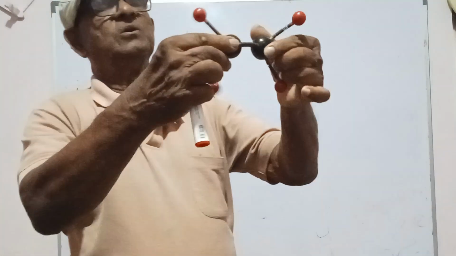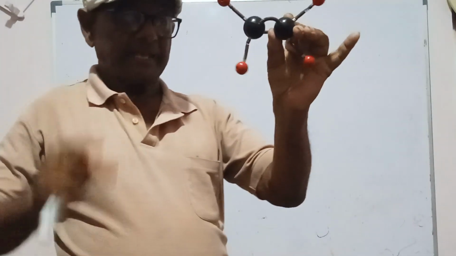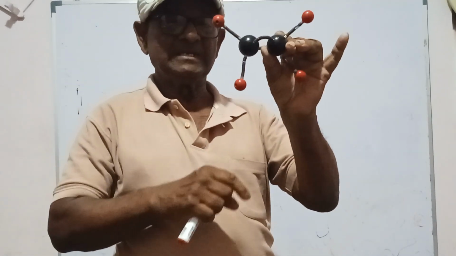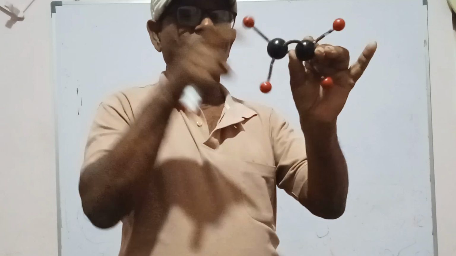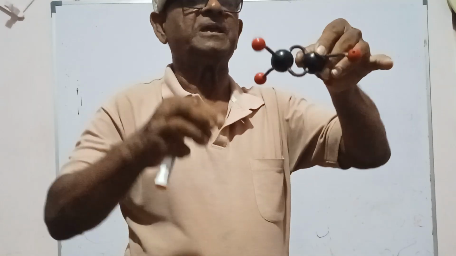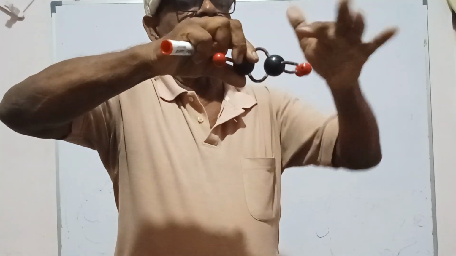If so, this is the simplest molecule formed from two sp2 hybridized carbon atoms: C2H4. What is the shape? These two hydrogens with a carbon and the other two with the other carbon all lie in the same plane.